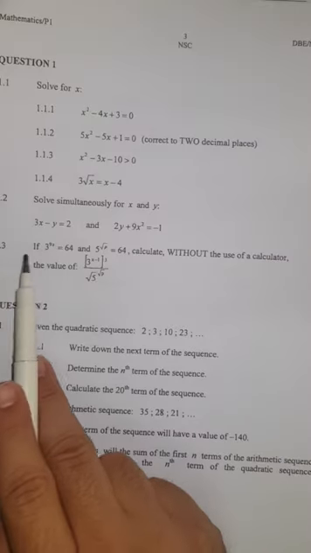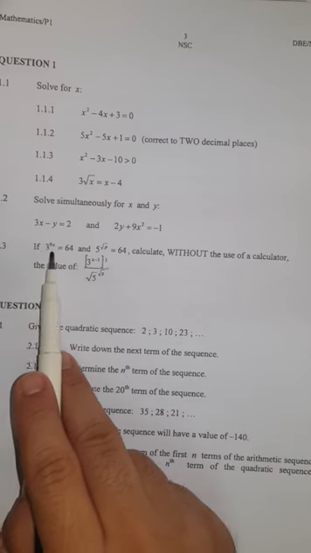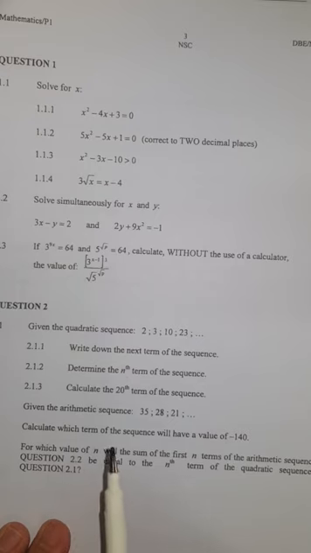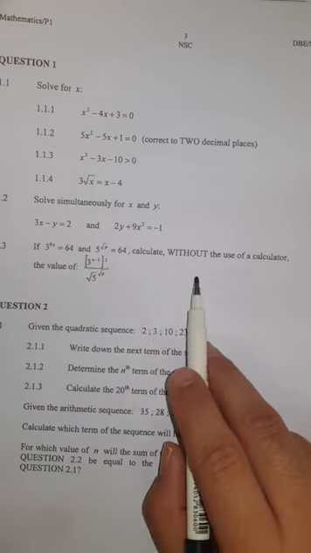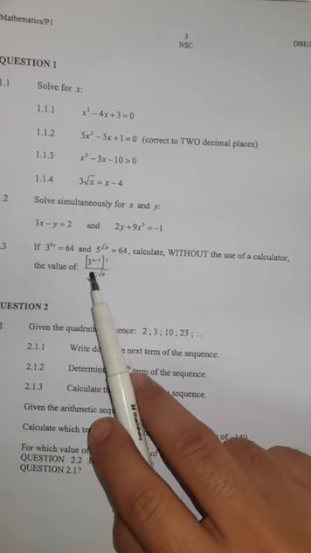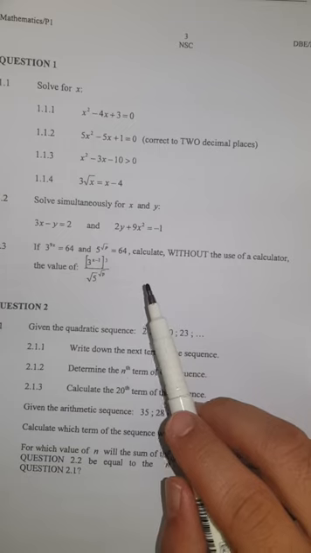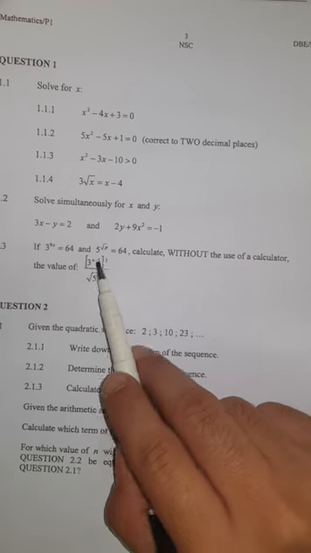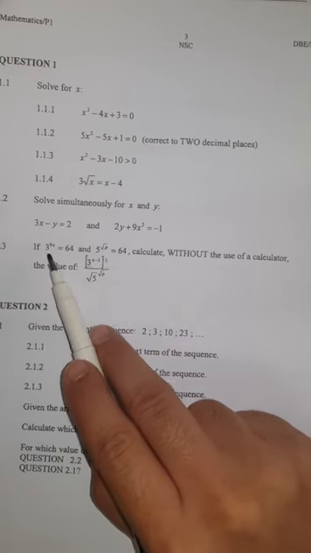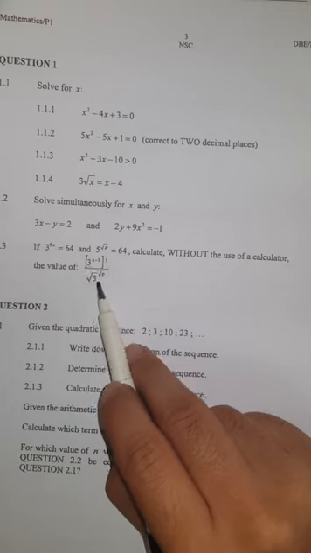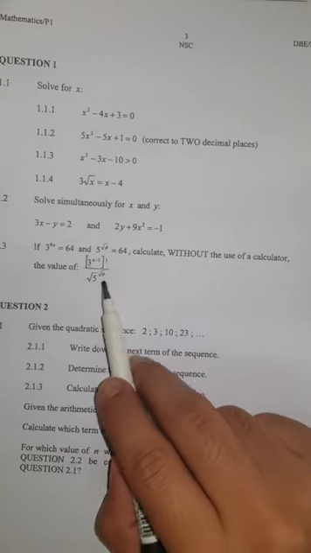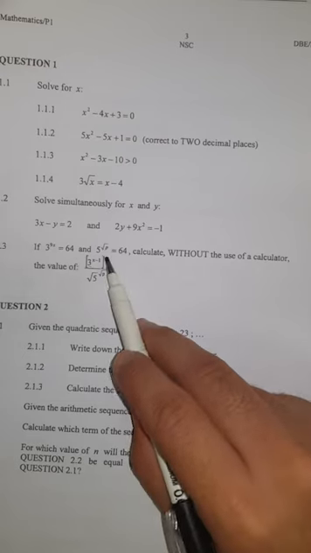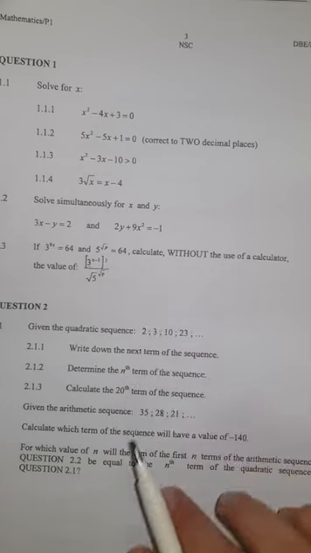We then have question 1.3, which says if 3 to the power 9x is equal to 64 and 5 to the power of root p is equal to 64, calculate without the use of a calculator the value of this expression. Okay, so what we want to do in problems like these is we need to convert that to make it look like 3 to the 9x, and we want to convert that to make it look like 5 to the root p, so that we can substitute and solve.